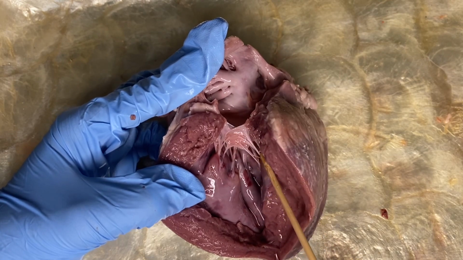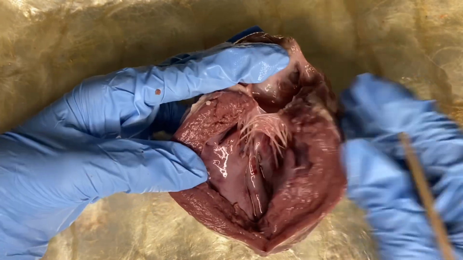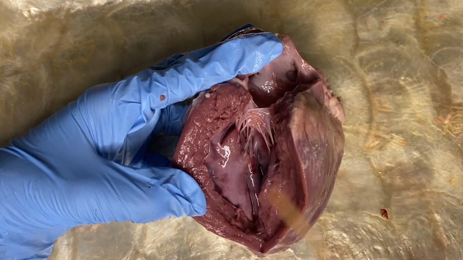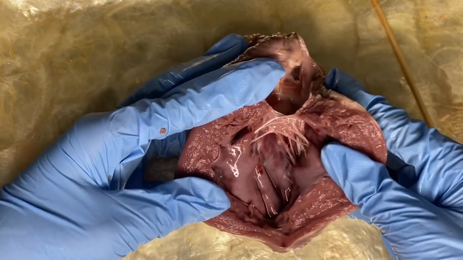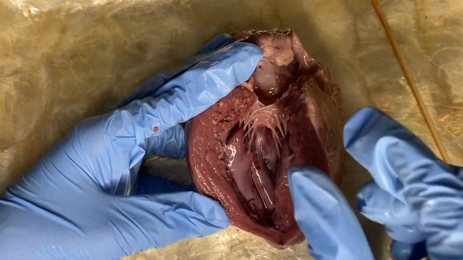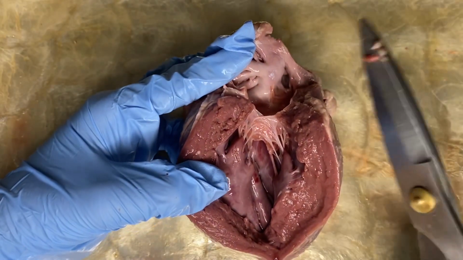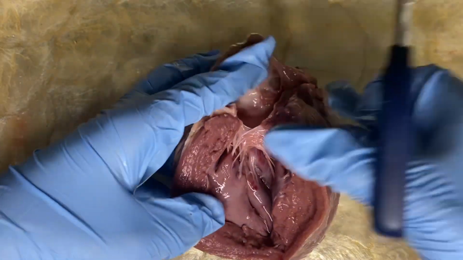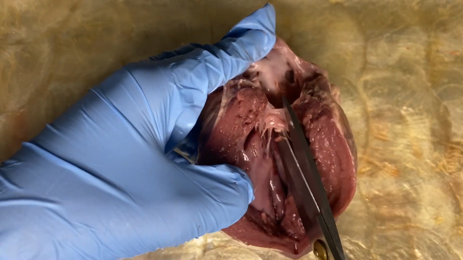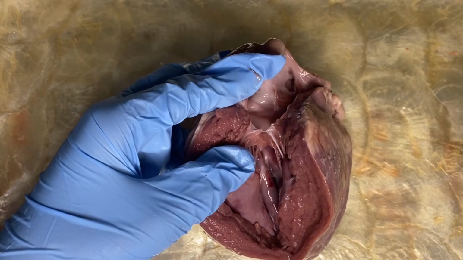This valve consists of two leaflets, and blood flows from the left atrium into the left ventricle during diastole. Let us notice the thickness of the ventricular wall. This heart chamber is responsible for pumping blood throughout the body. Using your scissors, let us cut across the left ventricle toward the aorta and continue cutting to expose the valve. There you go.